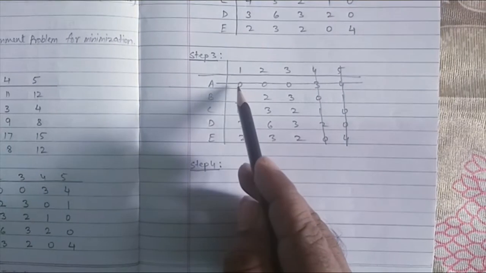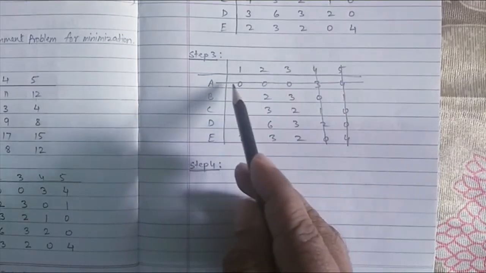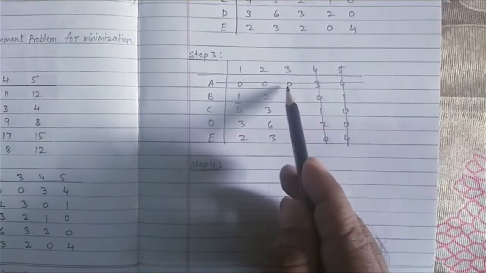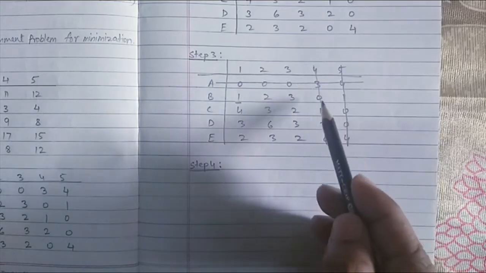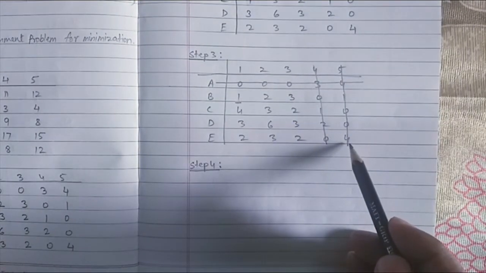Whereas the numbers which are covered by a single line, like these 3 zeros, remain unchanged.